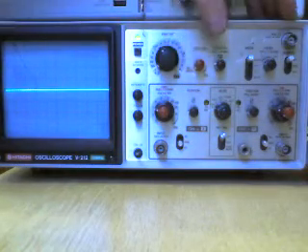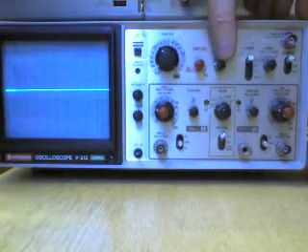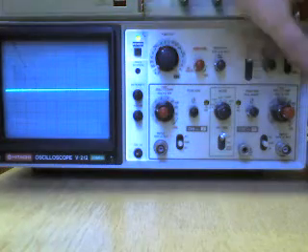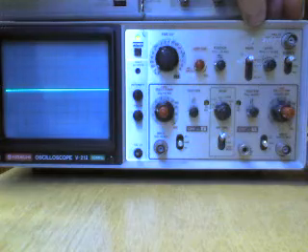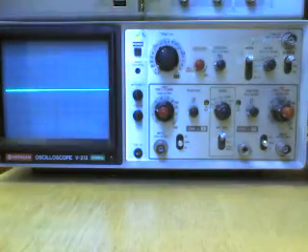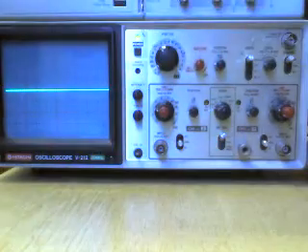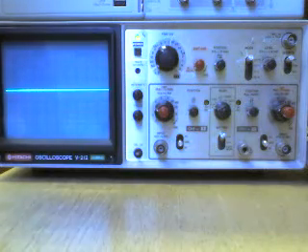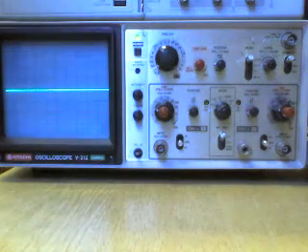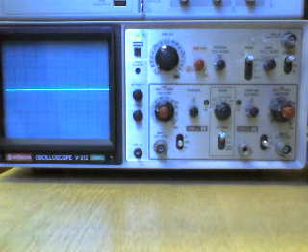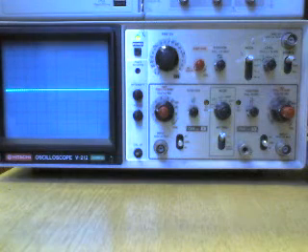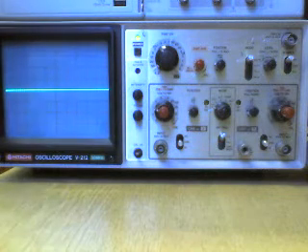Up here we've got our time, which I've already said, we've got our time position, and over here we have our triggering functions. I'll get onto triggering in a moment after I've covered the basics on here, because triggering is always a little bit of a problem area. It's not as simple as using the other controls, and it always causes a lot of headaches, especially if you're a first time user.